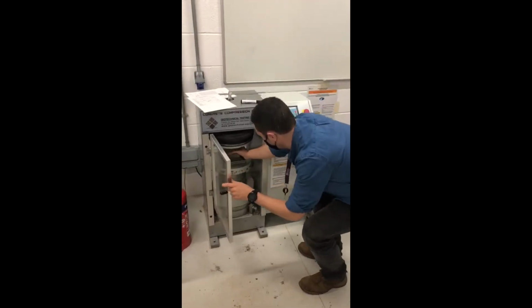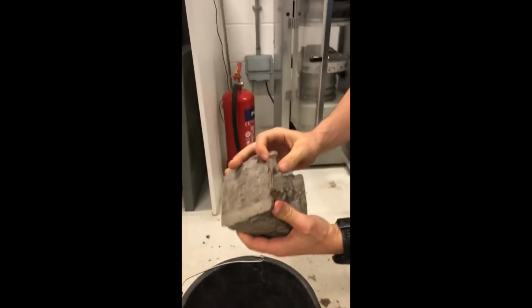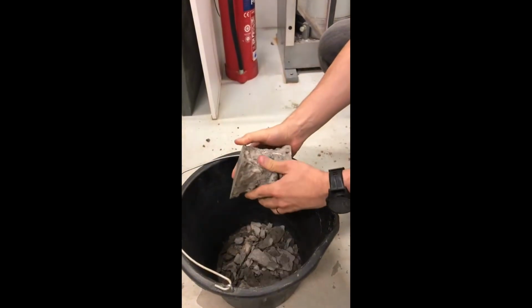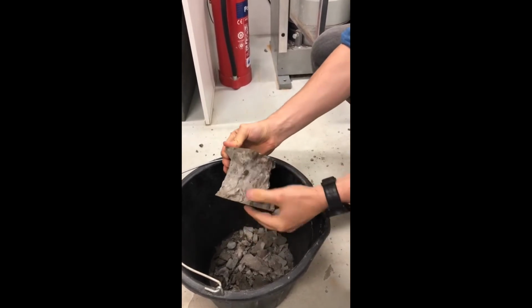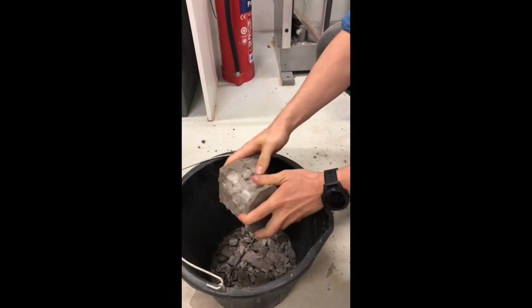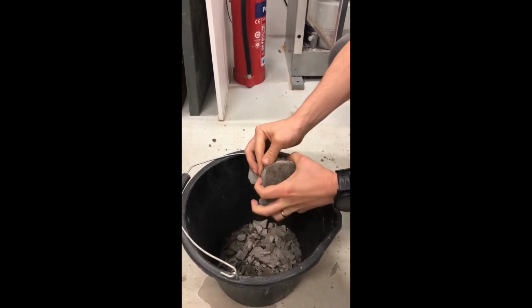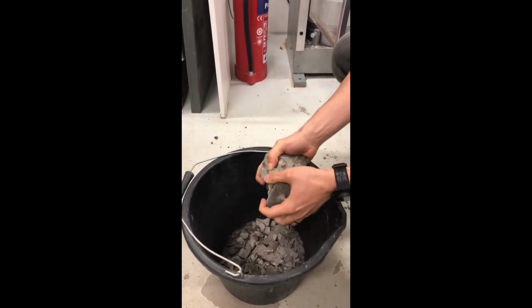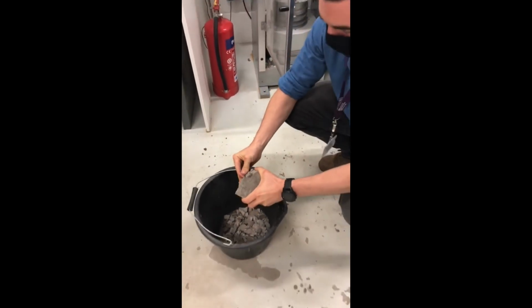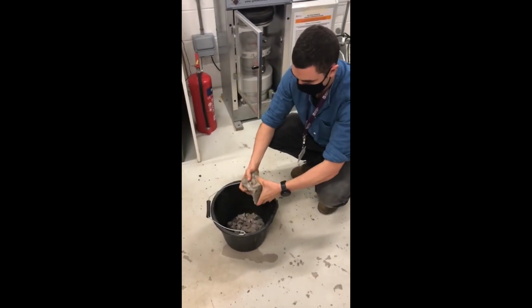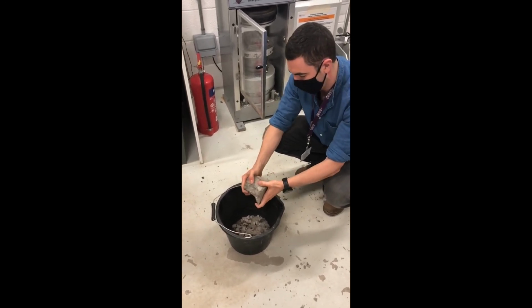We'll just take this out and see what that looks like. You can see here we've got significant cracking and failure of the sample. There's not much left with that, failure lines all over. You can see that it could come straight off.